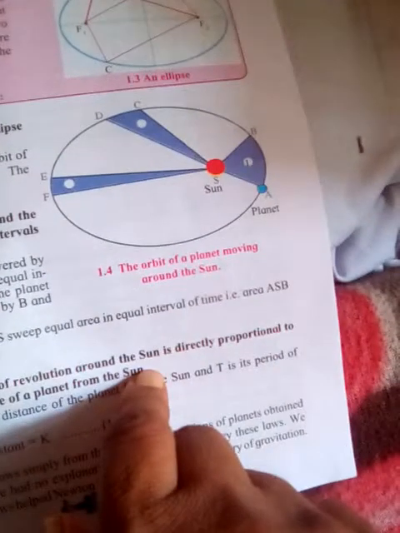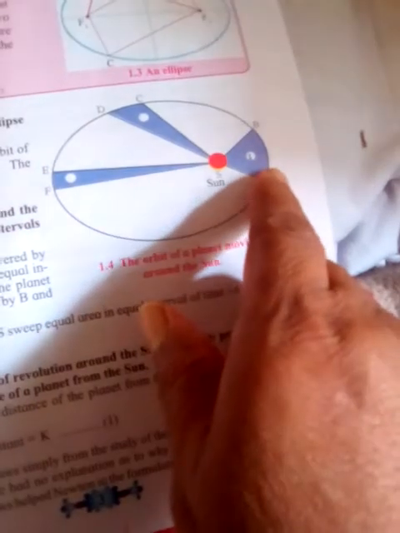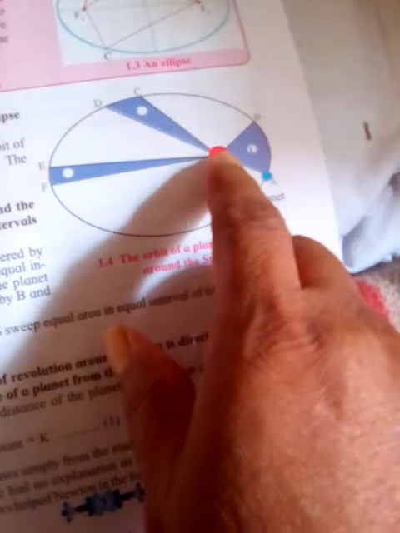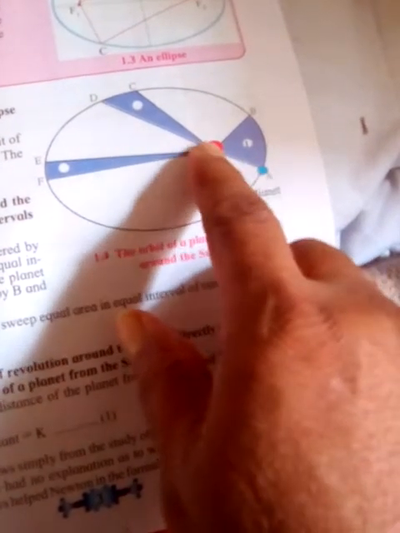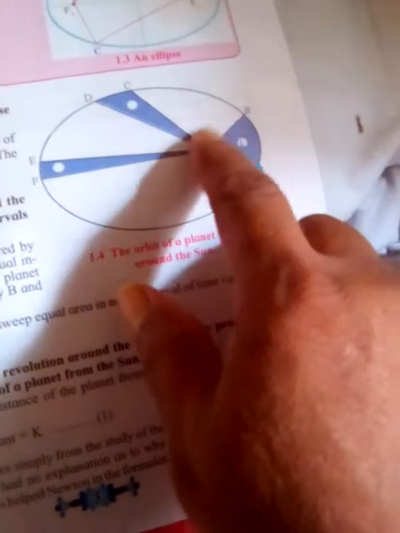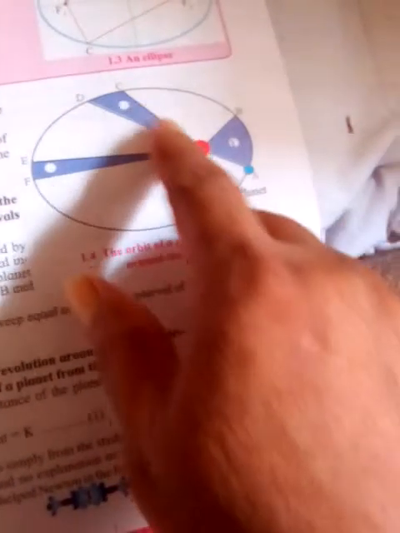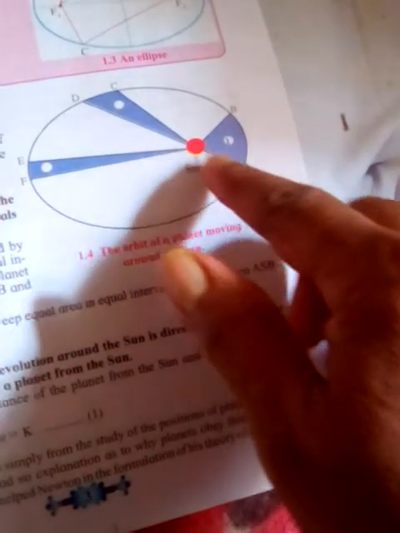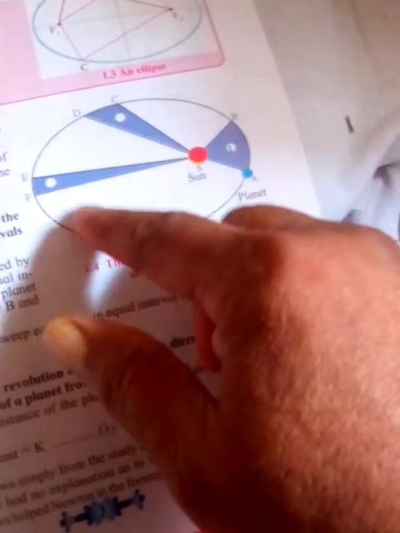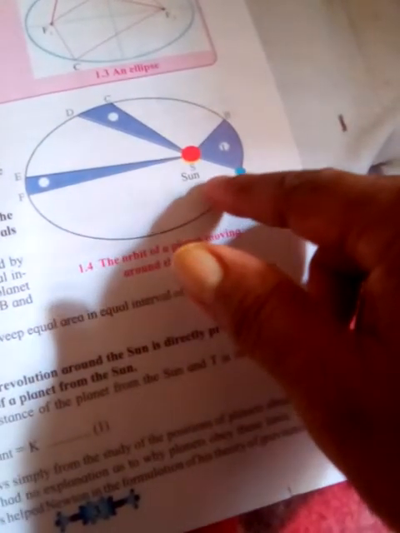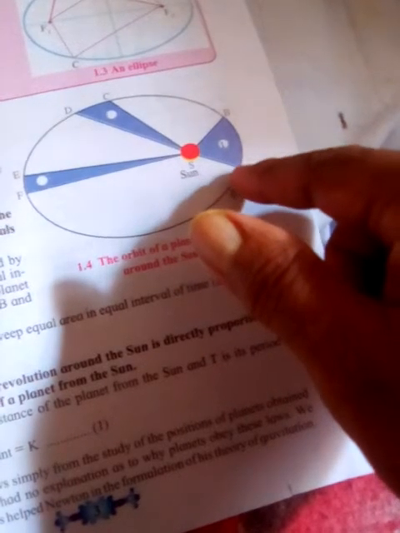So mean distance means, now here the distance from here, let's say this distance is r1, this is r2, this is r3, this is r4, etc., and it increases and finally it again decreases. So various observations if you take of this r and make an average, that is called mean distance from the sun.